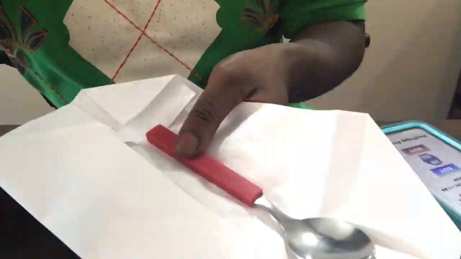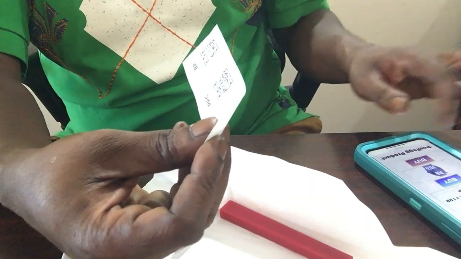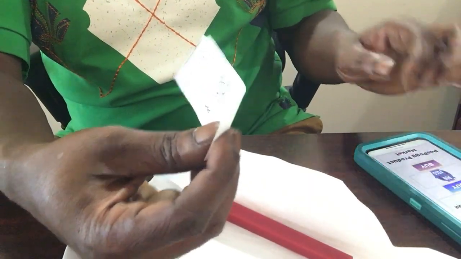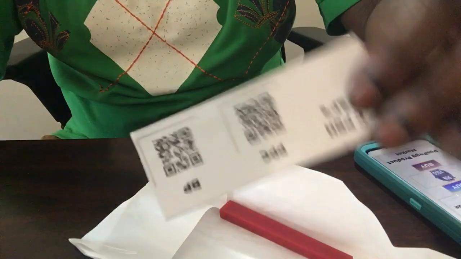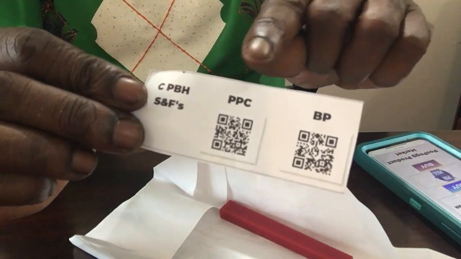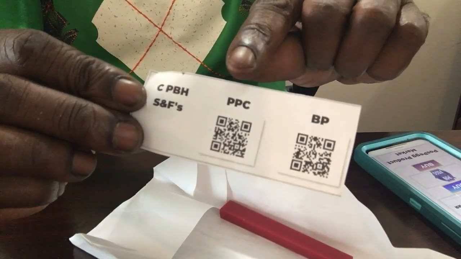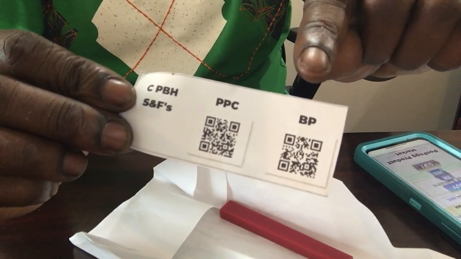We open up our Eat With package, and we have these QR codes in here. The PPC is the one that you scan for your forever payments, and this is what you scan for your product.